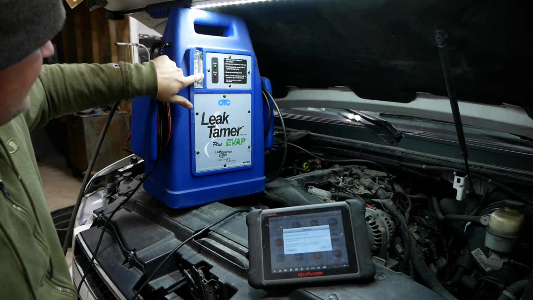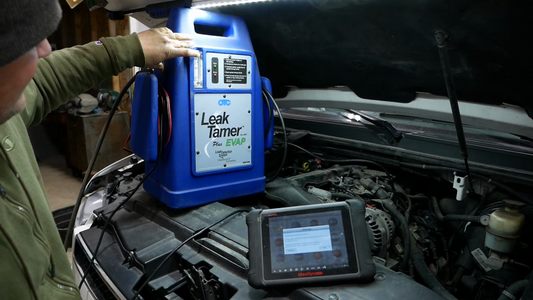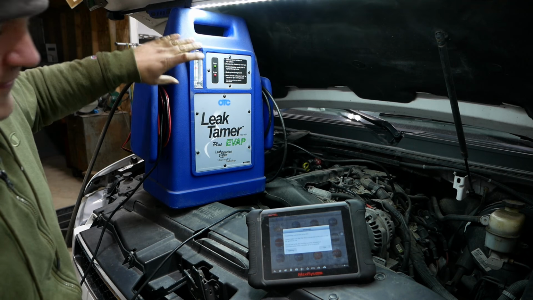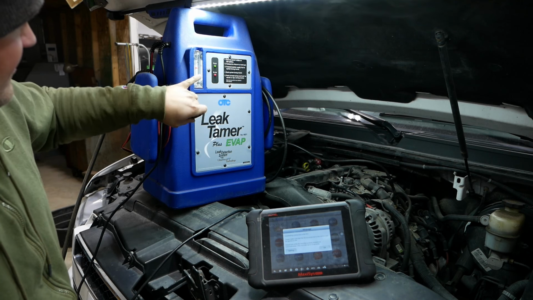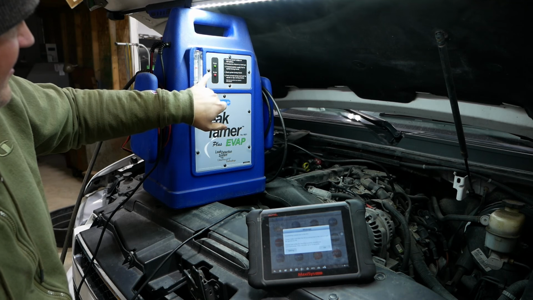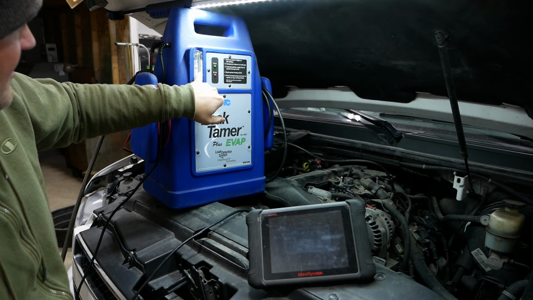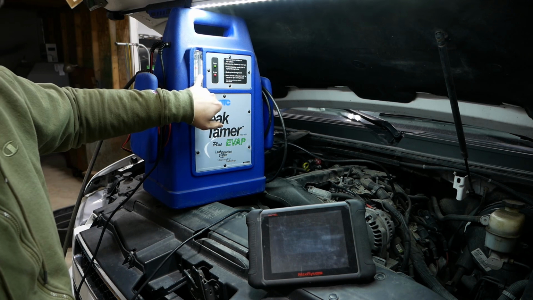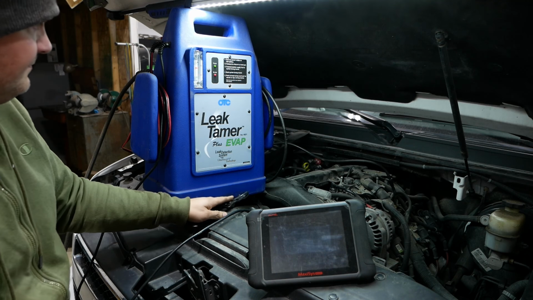Anyway, this thing has a flow gauge here, and right now it's telling us that it has a pretty large leak. It's also still building pressure, so it's going to take a while for that to settle down, but we'll see in a minute here. It should settle down somewhere between 40 and 20. It's usually where the small leaks show up.